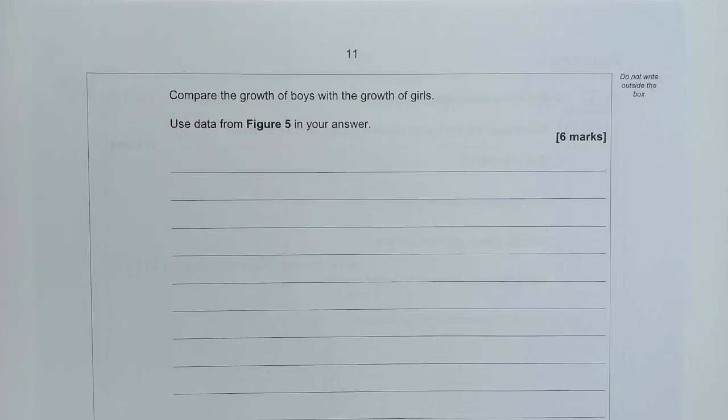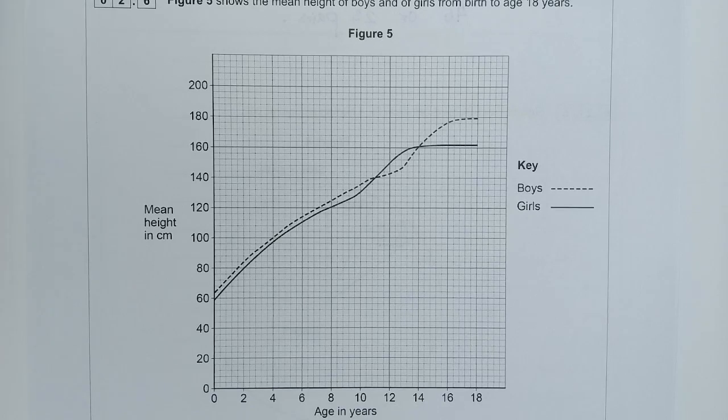Compare the growth of boys with the growth of girls. Use data from figure 5 in your answer. Now this is a 6-mark question. So what I'm going to do is show you the graph. In the graph, I'm going to annotate parts of the graph so that we can compare the growth of boys to girls. This is what the question is asking.